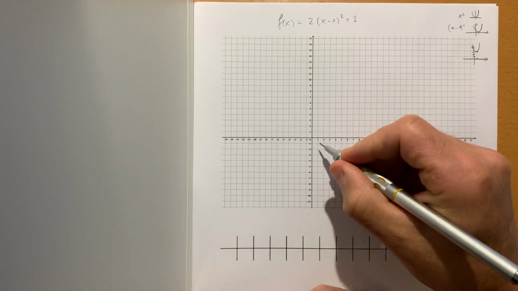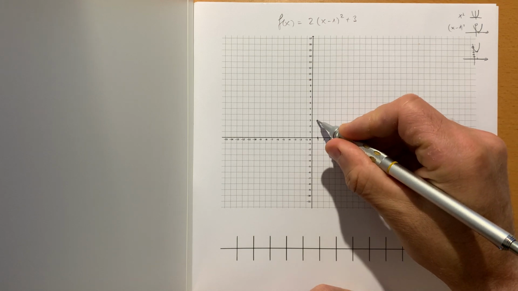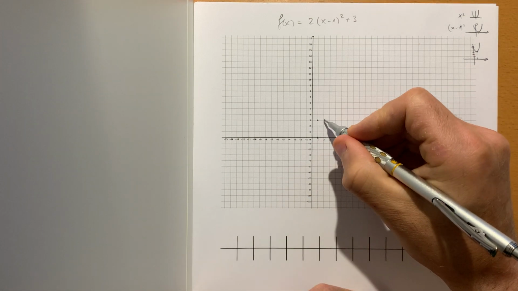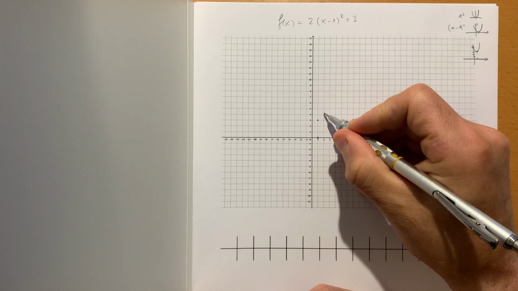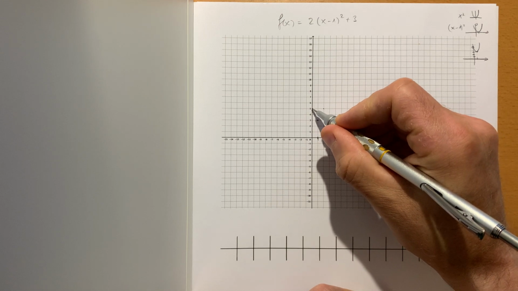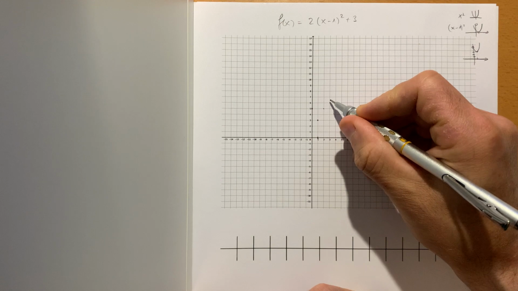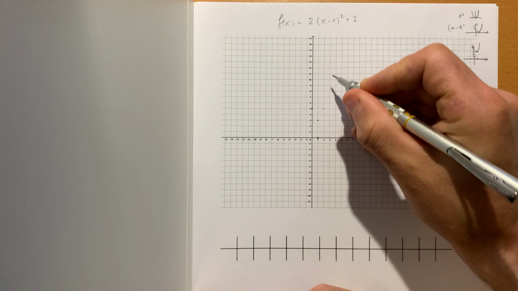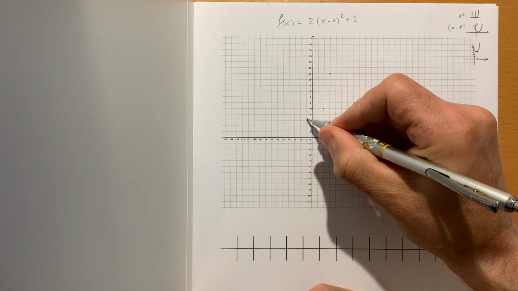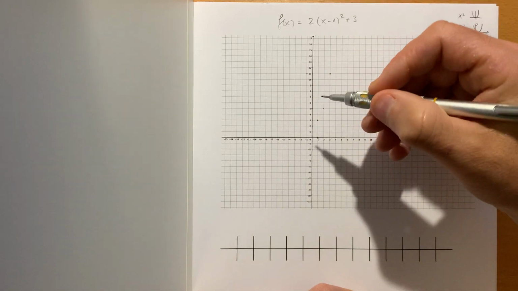Now look, it goes to 1 and then 3 up. That's where your vertex is going to be. Then 1 to the right, and instead of 1 up, it's going to go 2 up. 1 to the left, and instead of going 1 up, it's going 2 up. 2 to the right, instead of going 4 up, it goes 8 up now. 2 to the left, instead of going 4 up, it's going to go 8 up because it's a vertical stretch.